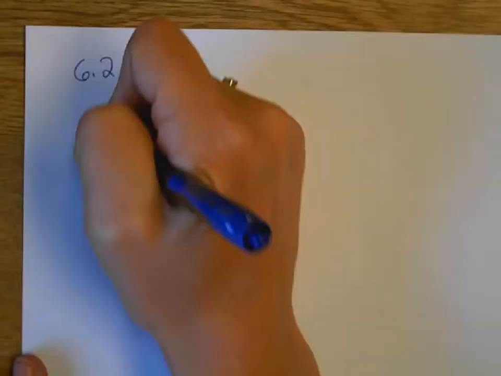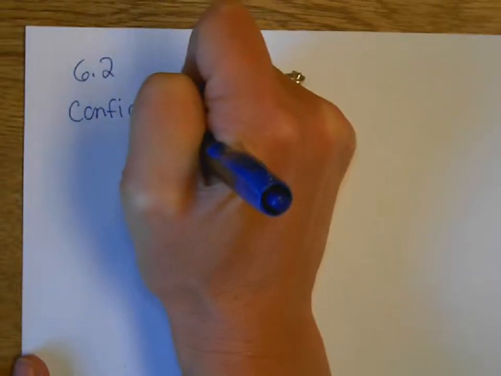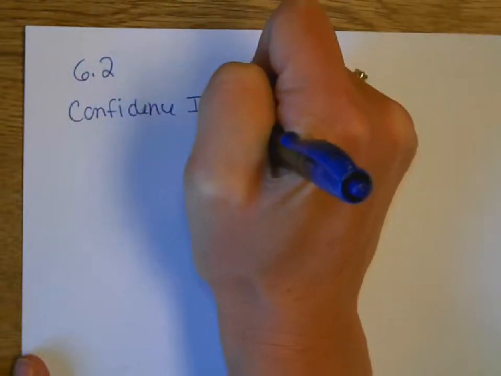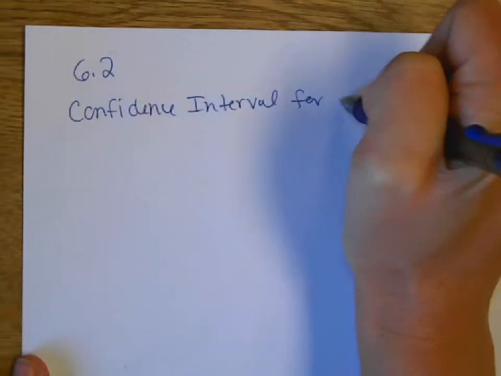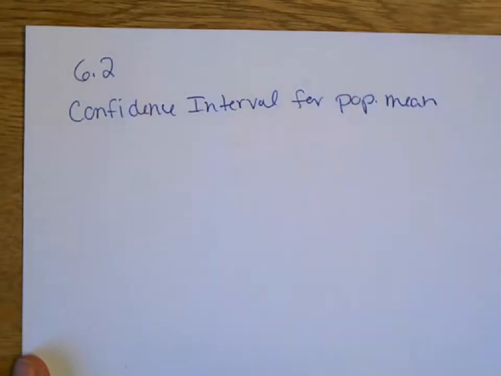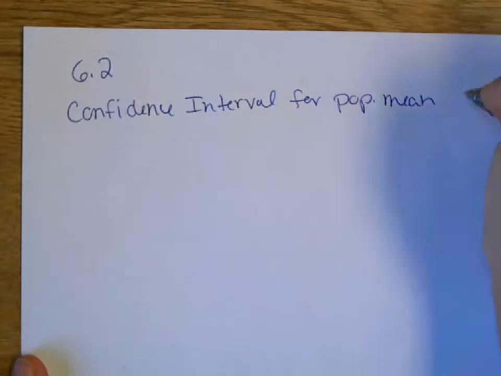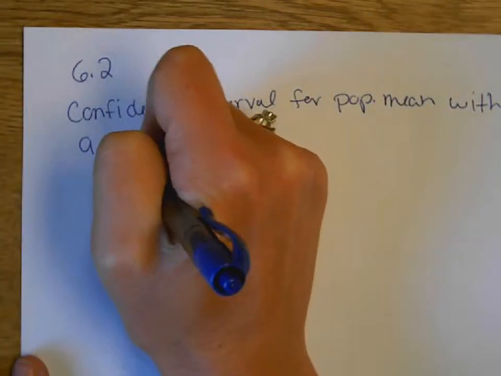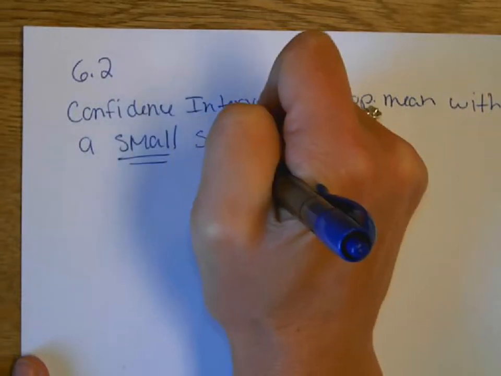So what we're going to do today is find confidence intervals for population mean. So far, identical to 6-1. With a small sample.